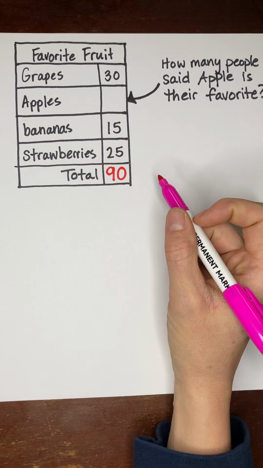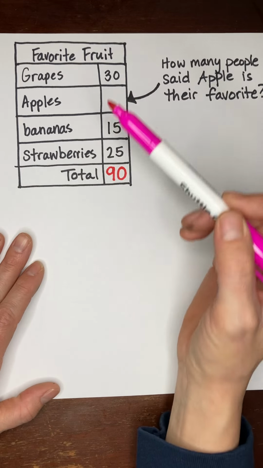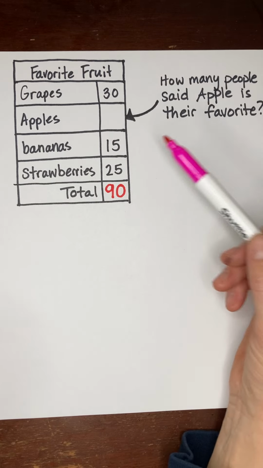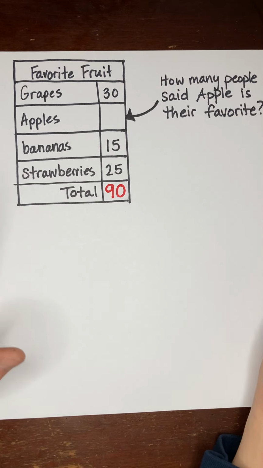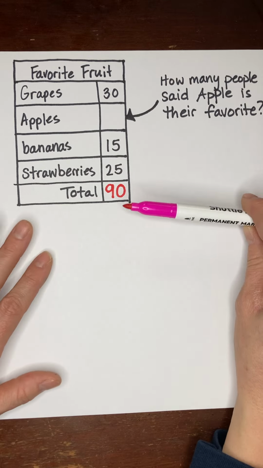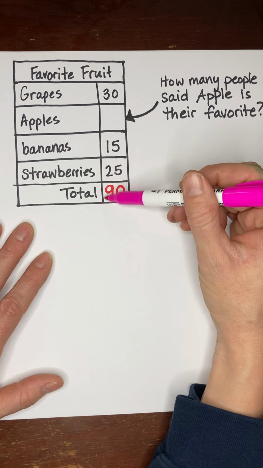In addition to making a frequency table like we just did, you might be asked to find a missing number in a frequency table. Now, some students look at this and go, well, how do I know? I don't know how many apples there are. Well, let's pause for a second and see what we know and how we can use the information we have to figure out what we don't have. Okay, so we know the total is 90.